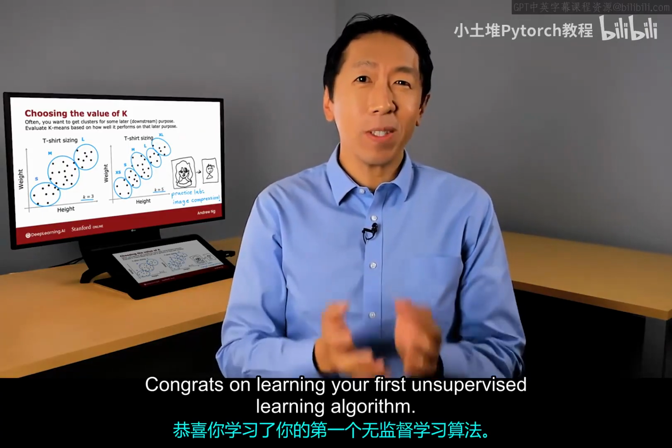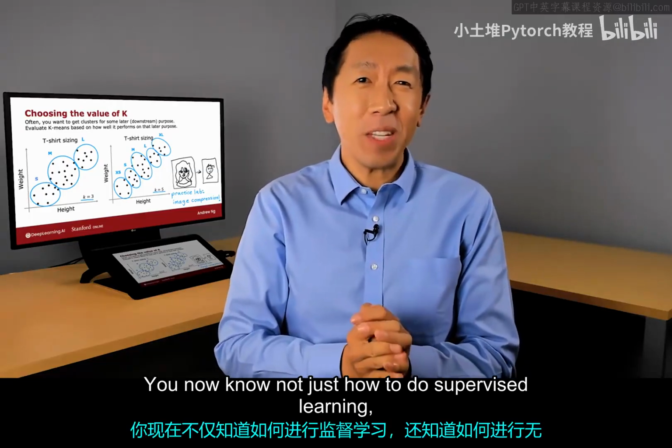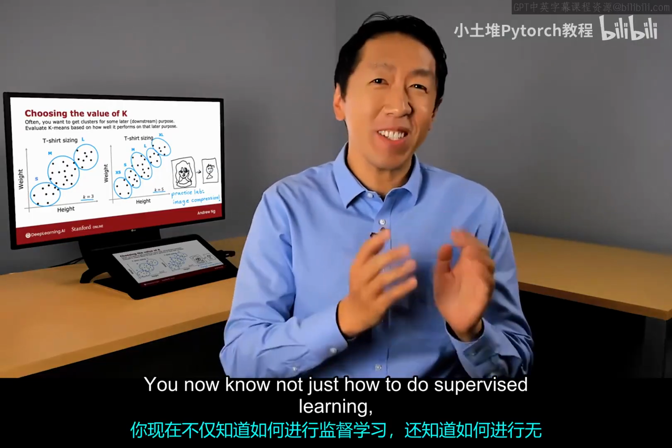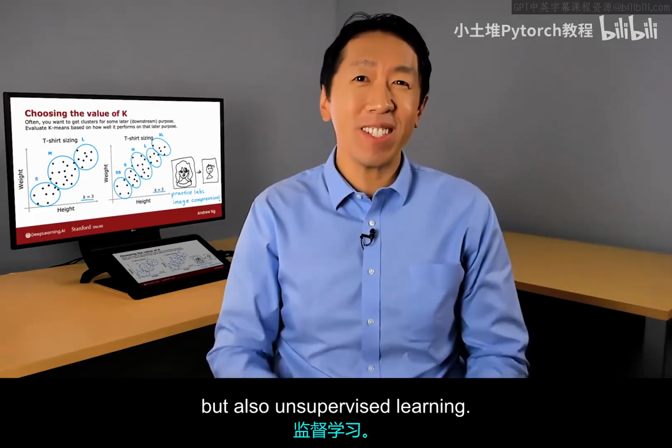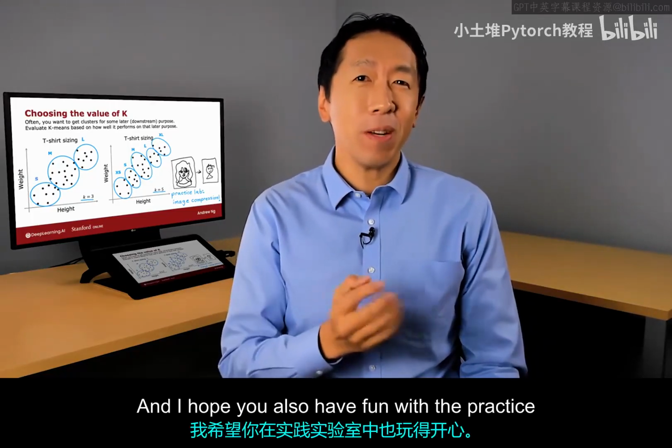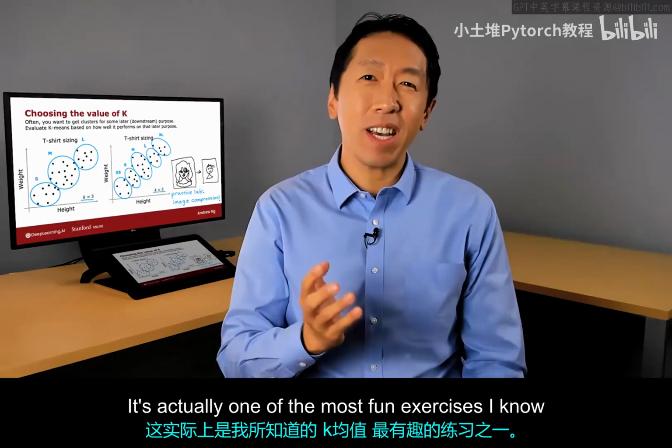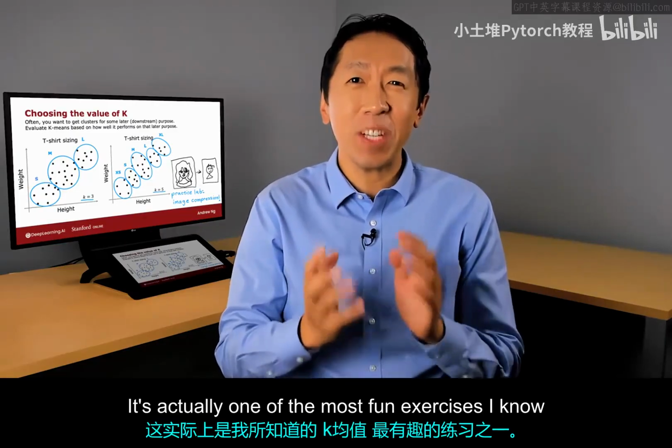Congrats on learning your first unsupervised learning algorithm. You now know not just how to do supervised learning, but also unsupervised learning. And I hope you also have fun with the practice lab. It's actually one of the most fun exercises I know of for k-means.